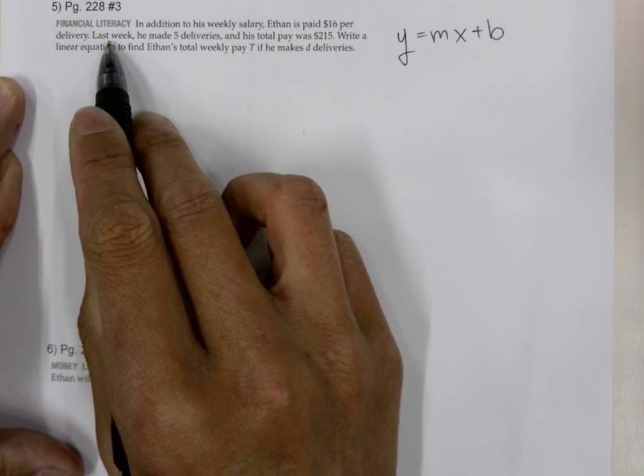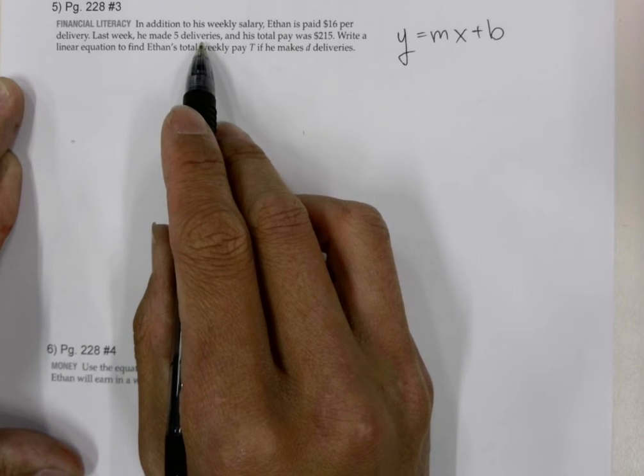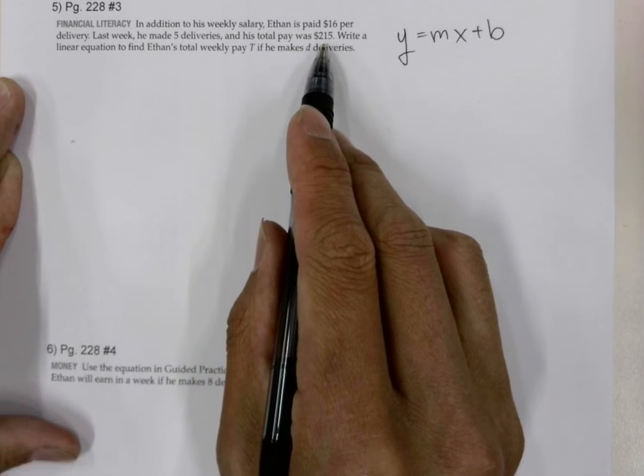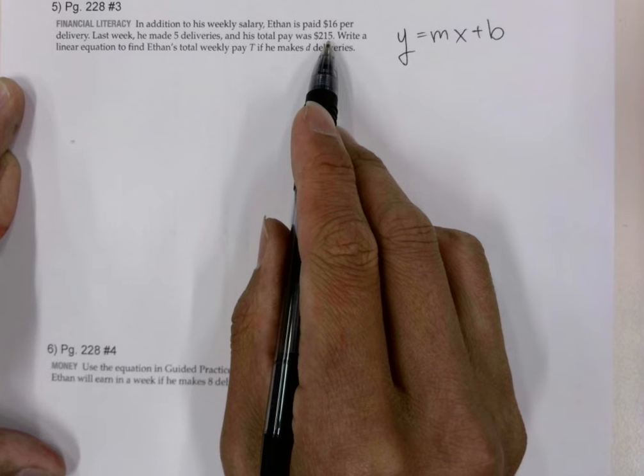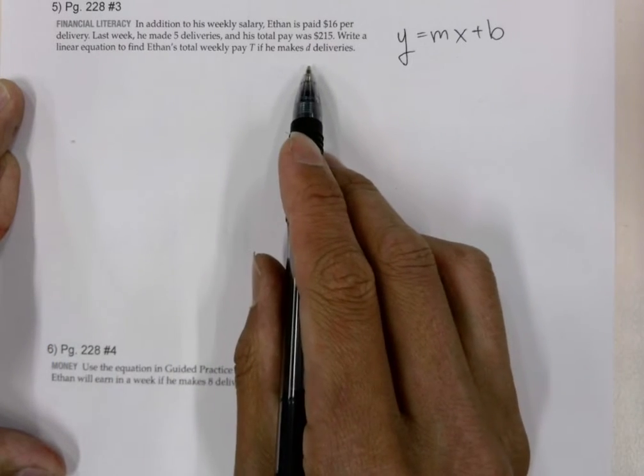Now last week, he made 5 deliveries and his total pay was $215. So let's go ahead and make an equation.